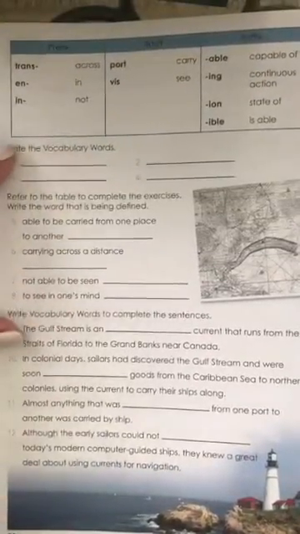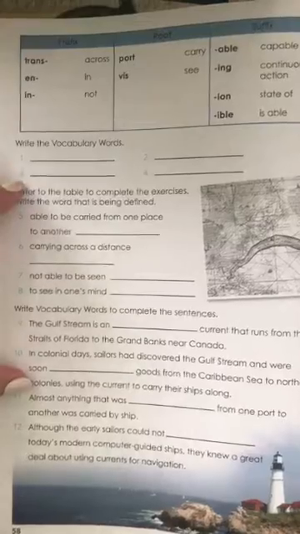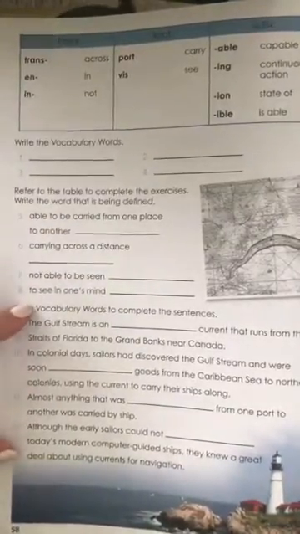So after you write your vocabulary words, as usual, you will complete these exercises, writing the meanings, and then filling in the sentences.